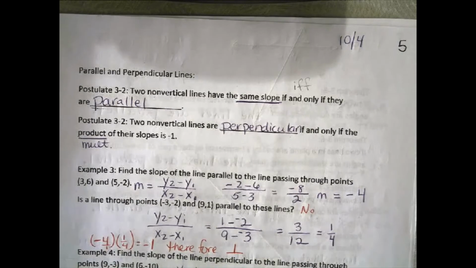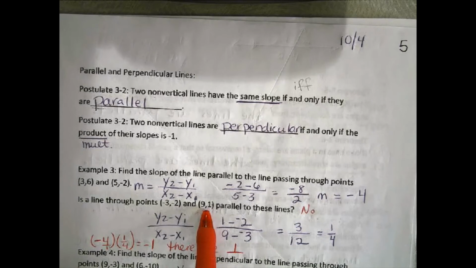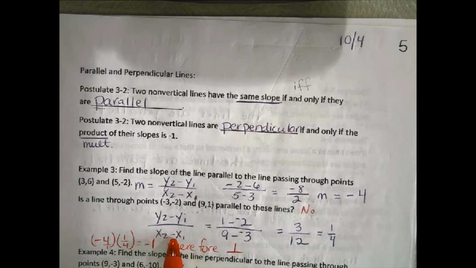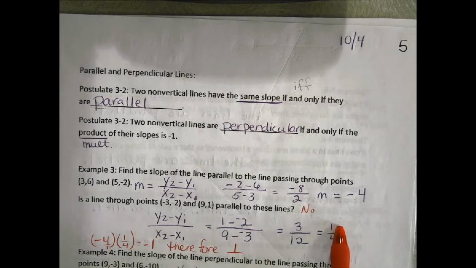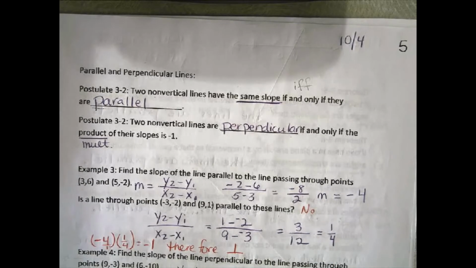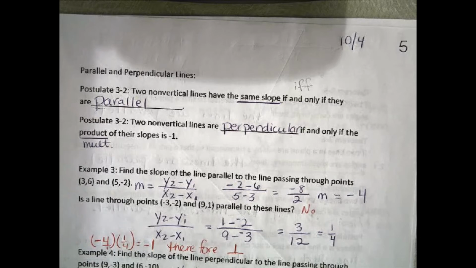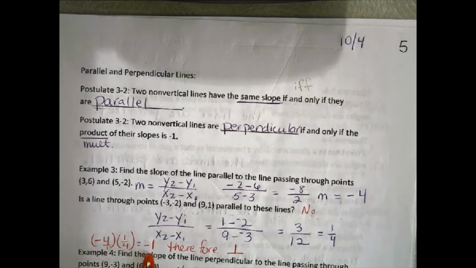We can also ask, if I had a third line that passed through these 2 points, would it be parallel to the lines above? In order to figure that out, I would use the same slope formula. When I simplify, I get a slope of a positive 1 over 4. Since the slopes are not the same, they are not parallel. In this case, it just so happens that they're actually perpendicular. Because if I were to multiply negative 4 times 1/4, I get negative 1. Therefore, the 2 lines would be perpendicular.